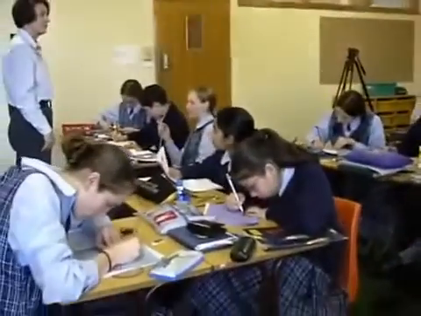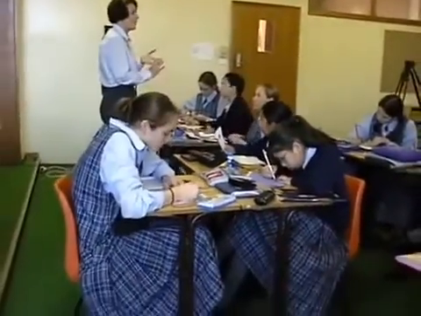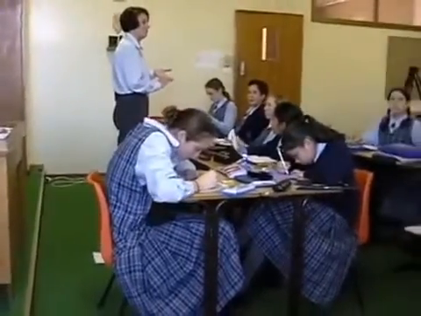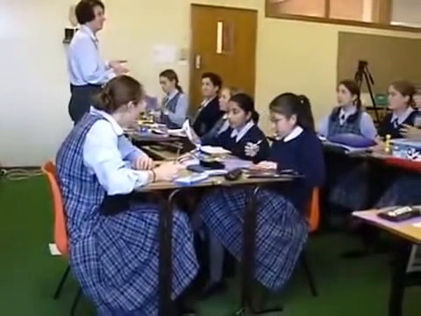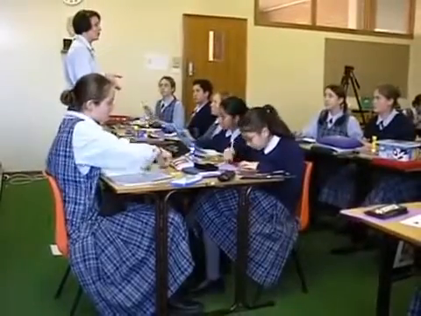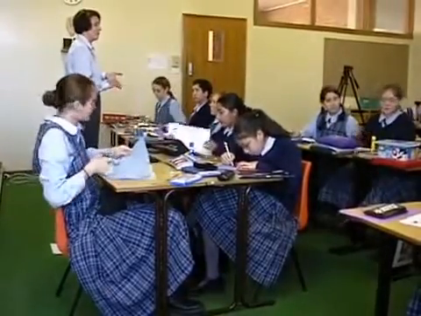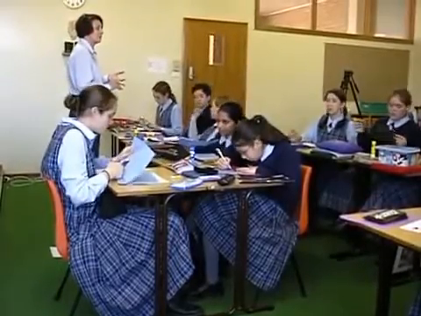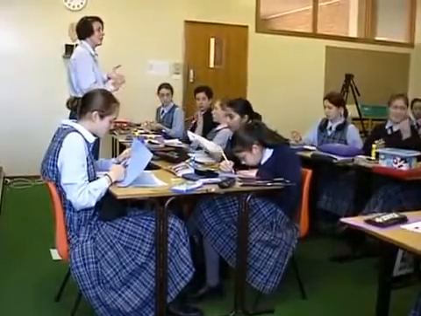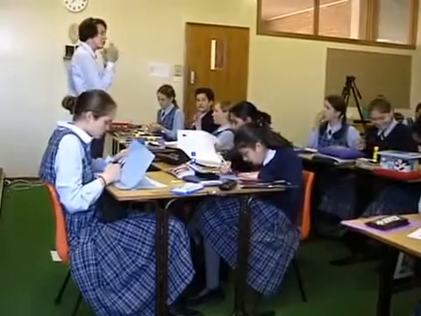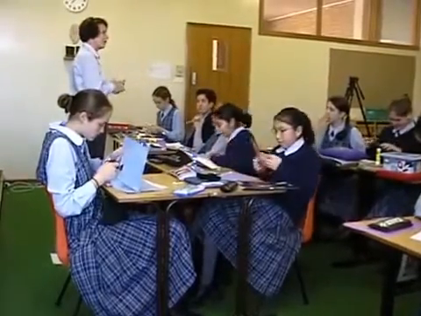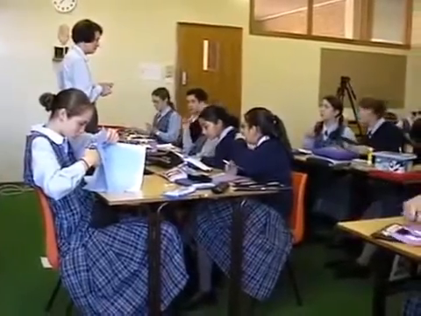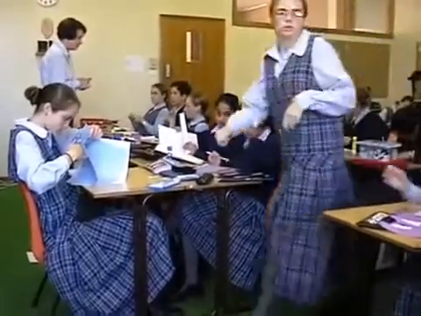Is everyone nearly finished? So far we've only had 2 types. There's 4 types that you can do. If I've had a look at yours, girls, see if you can draw the same triangle in a different way, using different instructions.